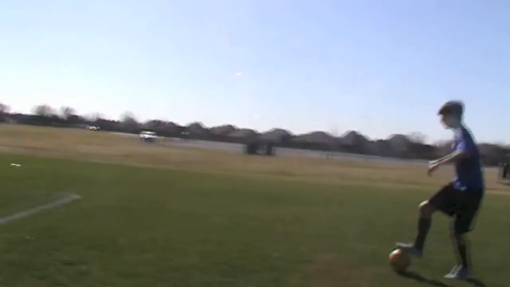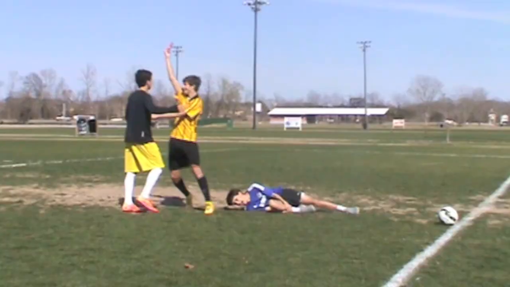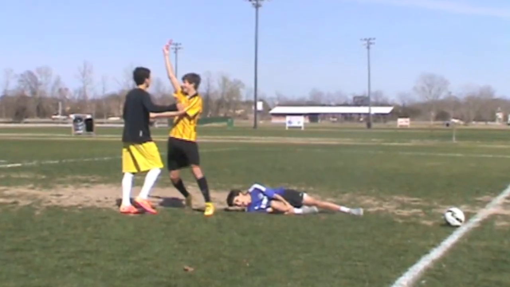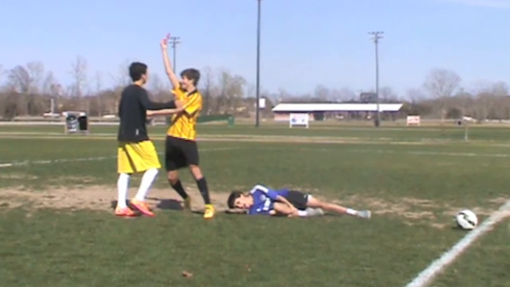Now this is where it gets tough. Often, your opponent will use skill moves to try to fake you out and prevent your slide tackle. But the Apple method can overpower these little skill moves if you use it to your advantage, like so. And the referee gives us another thumbs up. And again, we avoid another injury of a player. The Apple method helps one get the ball and prevents injuries.